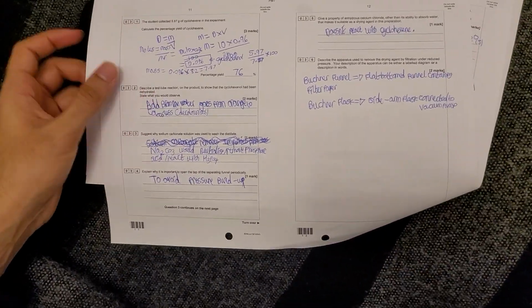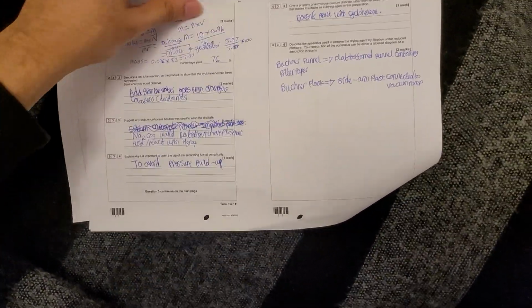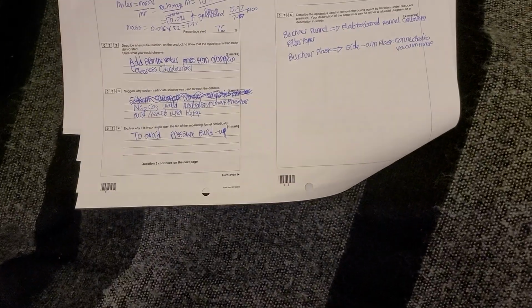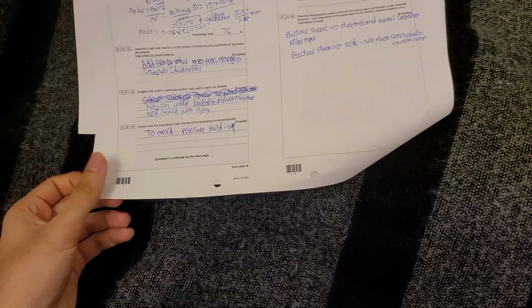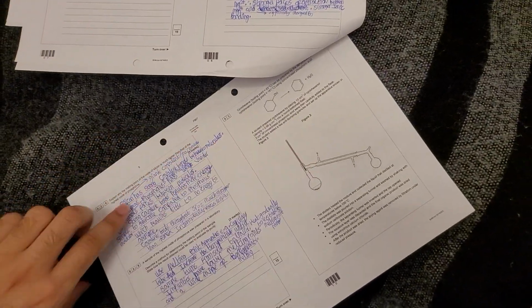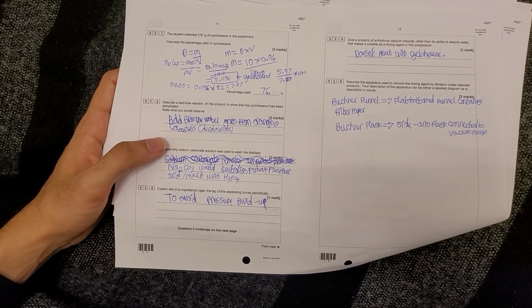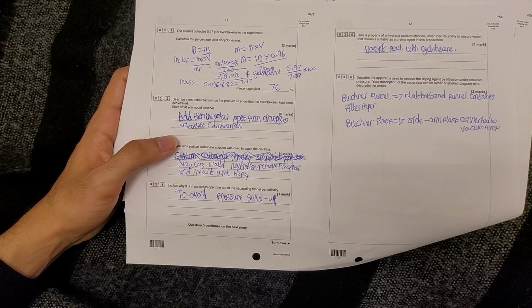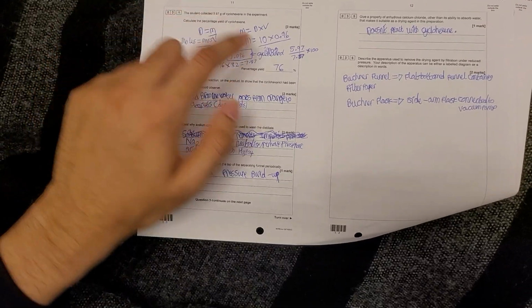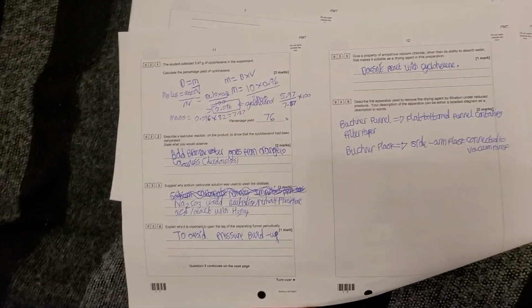Calculate percentage yield of cyclohexene. Classic question. So the hardest part for this is working out the MRs, right? So I'm going to use density, mass, and volume. I find out the mass using the information given in the question. Once I've worked out the mass, I can work out the moles, 1-to-1 molar ratio, work out the theoretical yield, and I'm going to do 5.97 over the theoretical yield, 7.87, times 100.